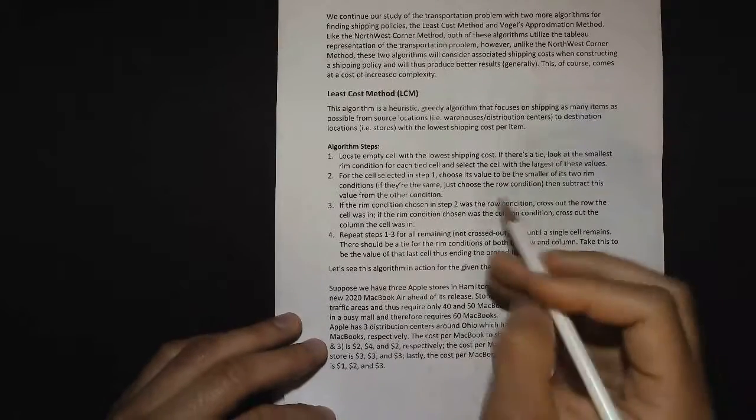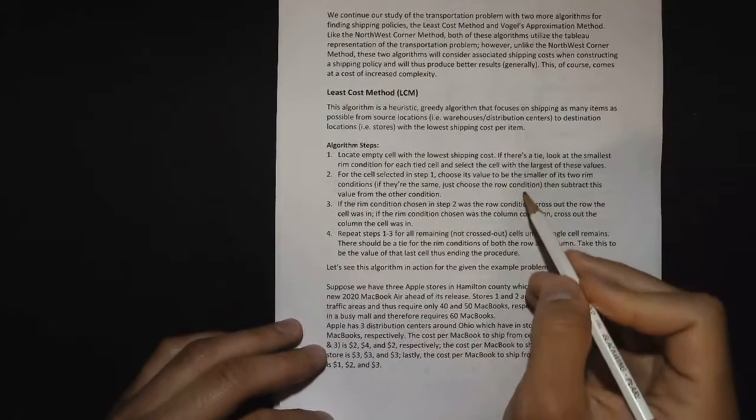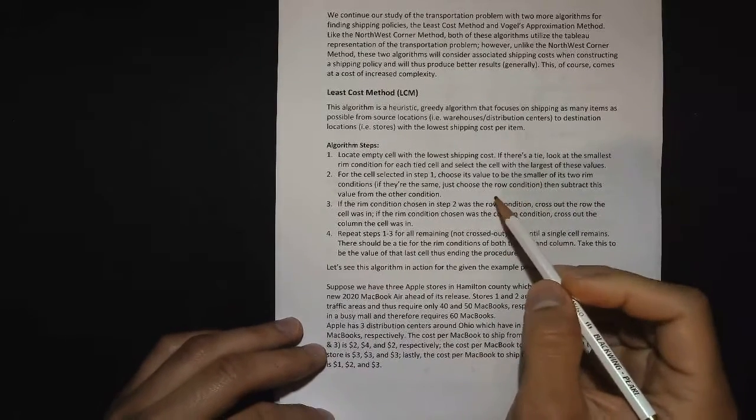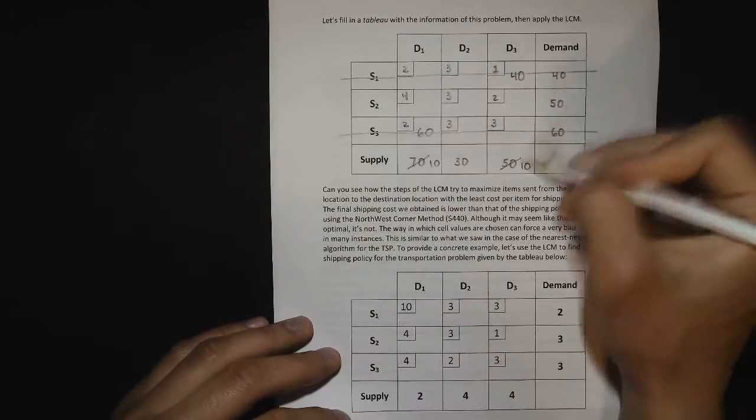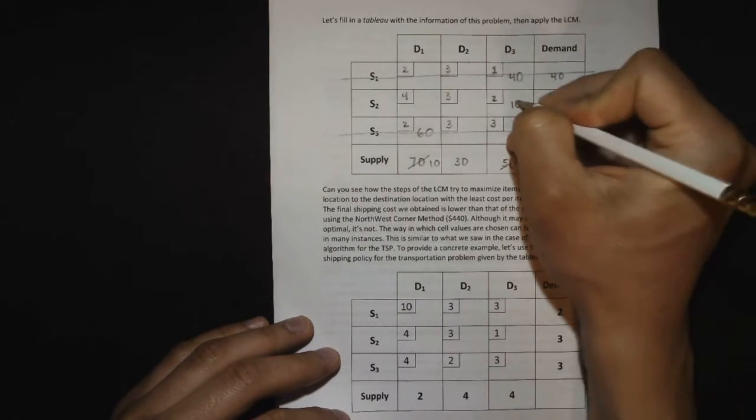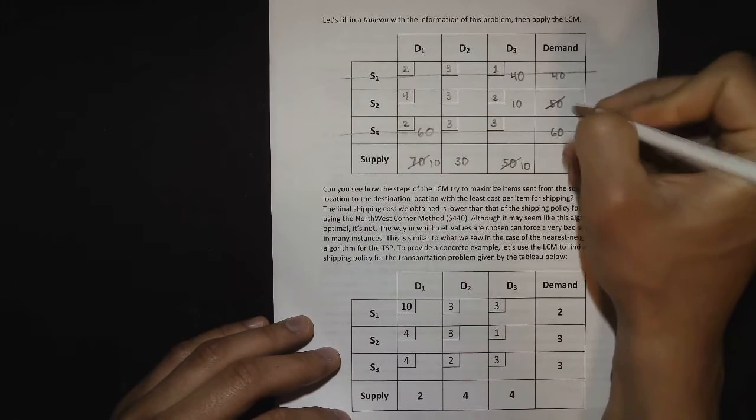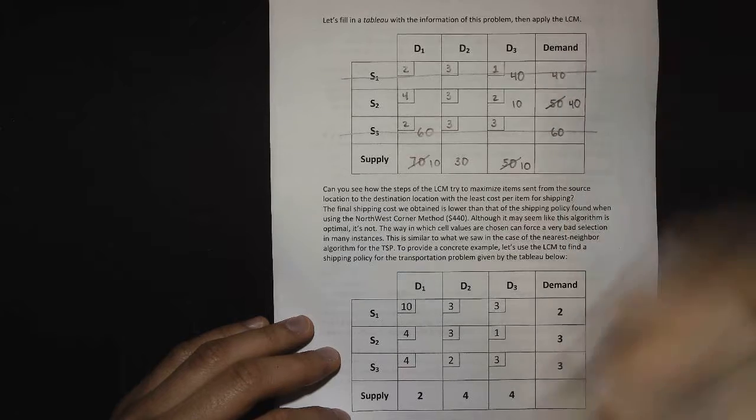Step 2, we choose the value of this cell to be the smaller of its 2 rim conditions, right? And then we subtract this value from the other condition. So the smaller of these 2 is 10, and we subtract that from the other. So that now becomes 40. Okay. All right.